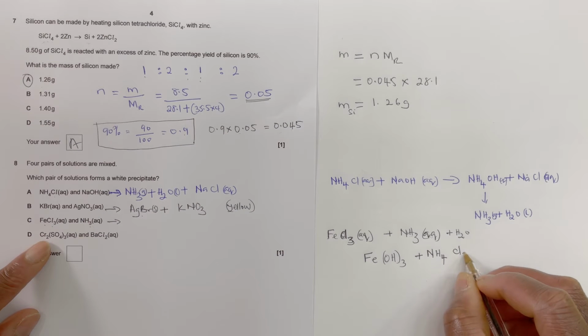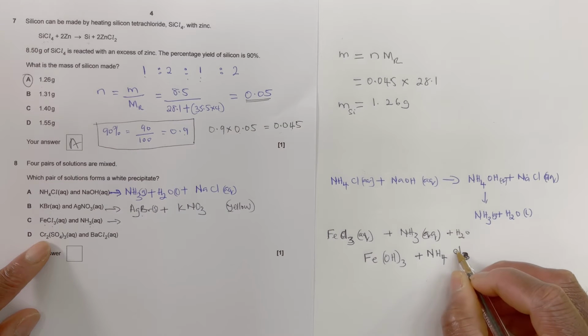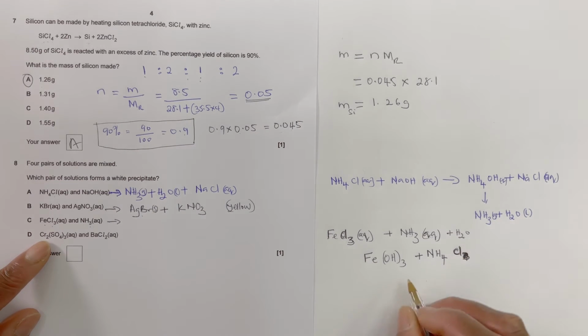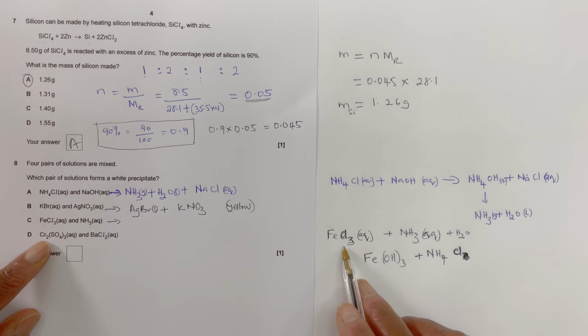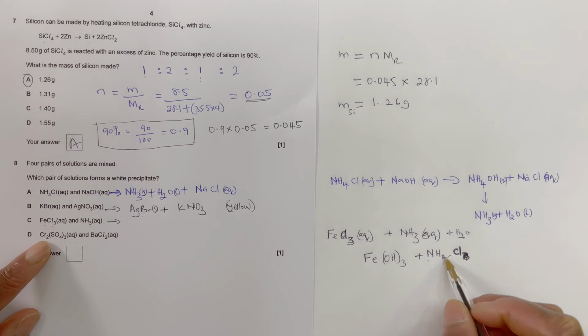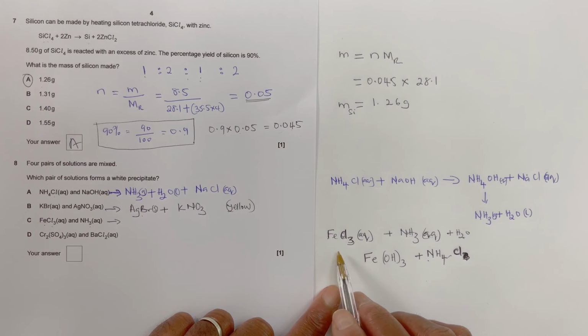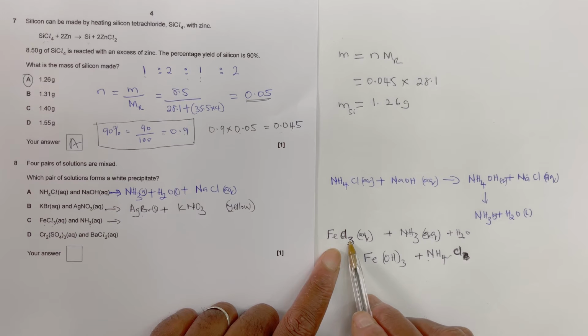Ammonium chloride. So that's just one Cl, by the way, because you get 3 Cl here.